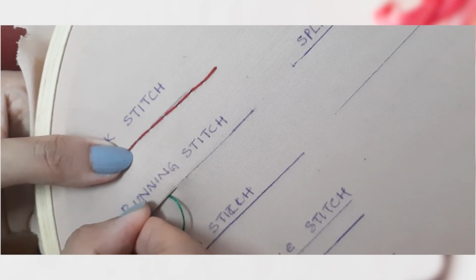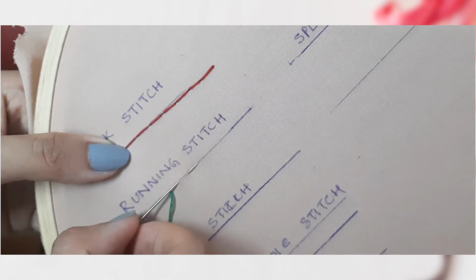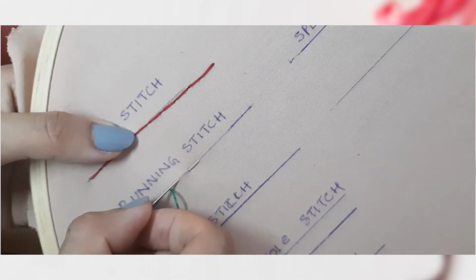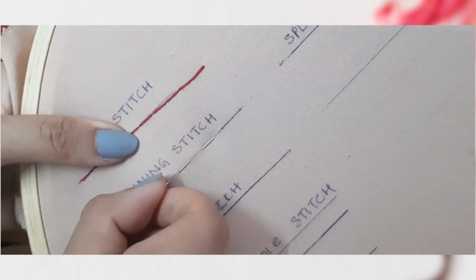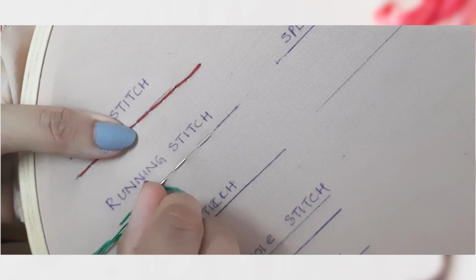You can either do the standard up and down or push the needle through and make several stitches at once. For beginners, I recommend using the up and down method until you get a hang of spacing.